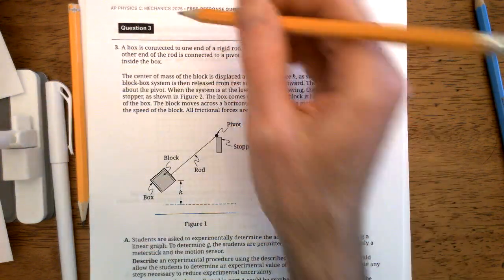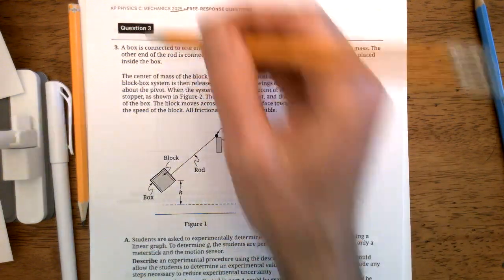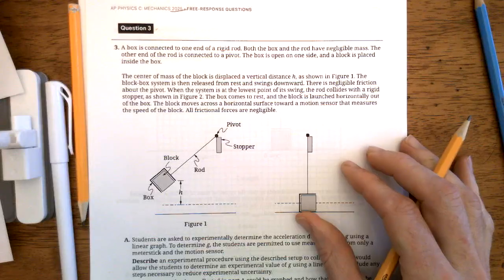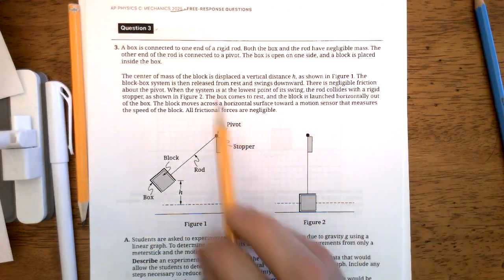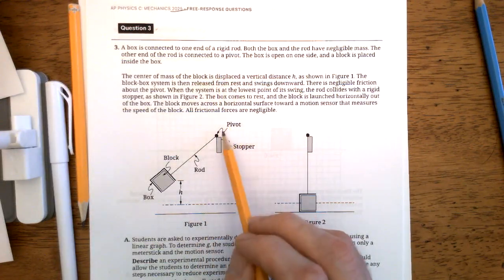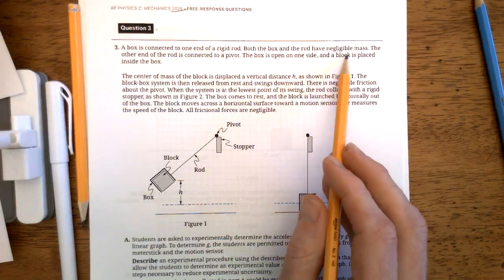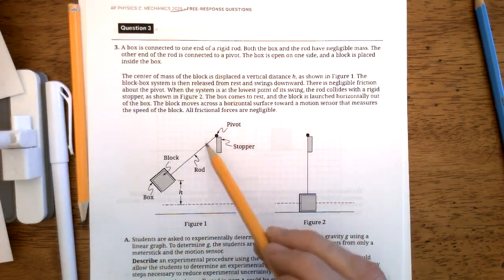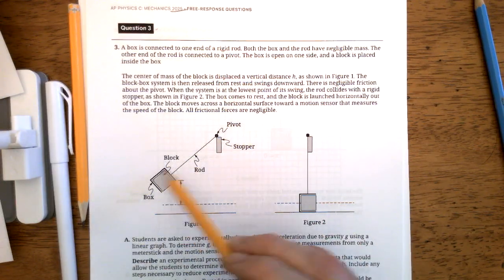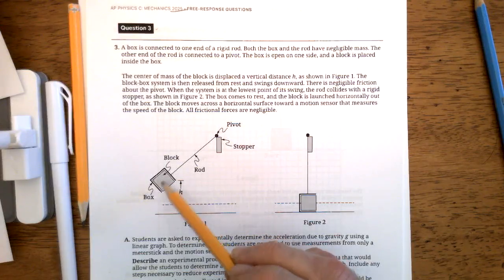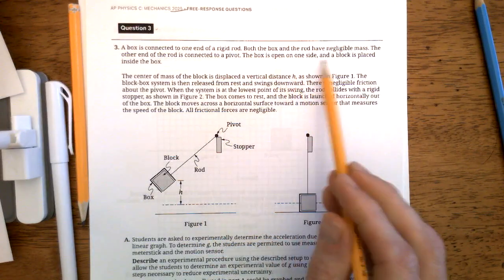Let's keep moving on with 2025, question 3 from the free responses. Here we go. A box is connected to one end of a rigid rod. Both the box and the rod have negligible mass. The other end of the rod is connected to a pivot. Boom. There's a box. There's a block in the box. The box is open on one side.